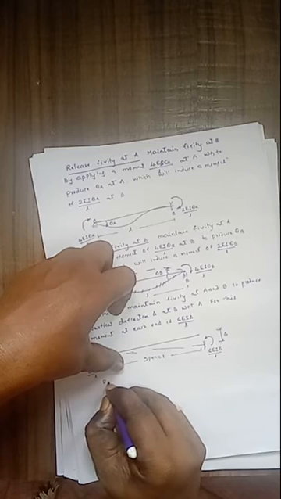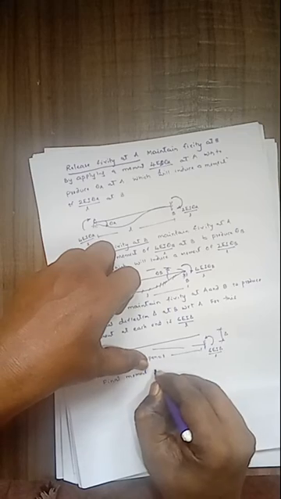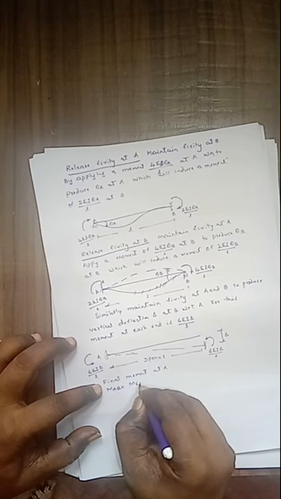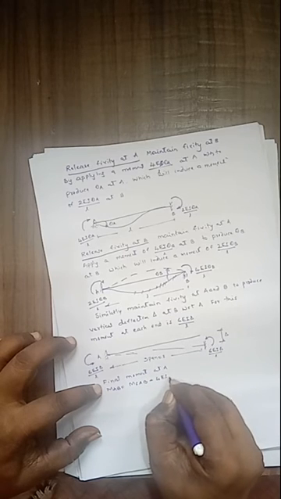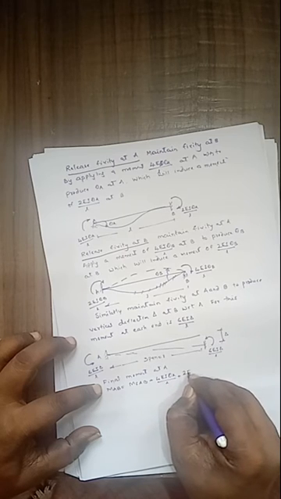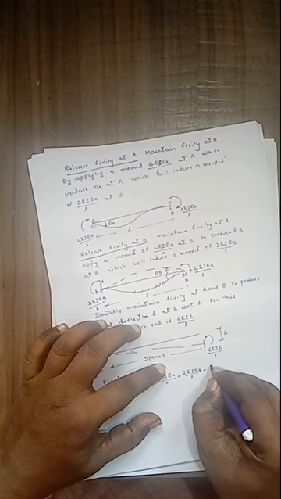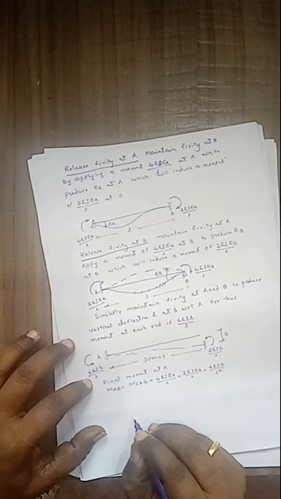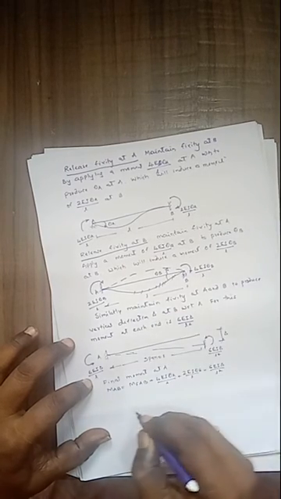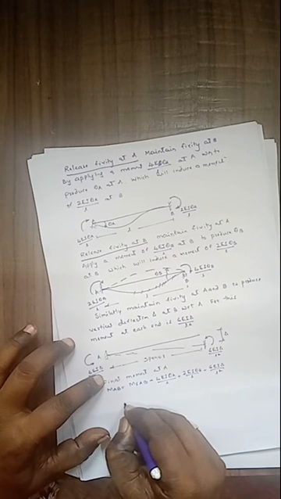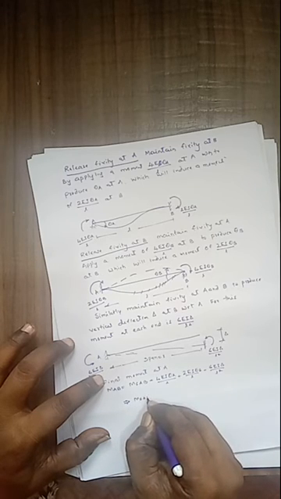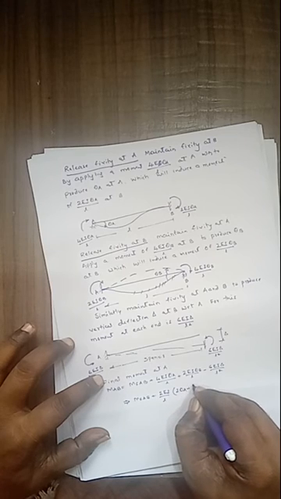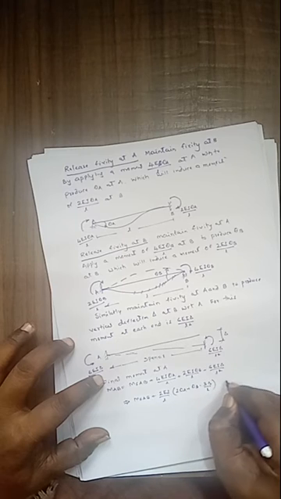Then the final moment at A: MAB equals MFAB plus 4EI theta A by L plus 2EI theta B by L minus 6EI delta by L square. This gives MFAB plus 2EI by L, taking it as common, into 2 theta A plus theta B minus 3 delta by L. This is equation number 1.